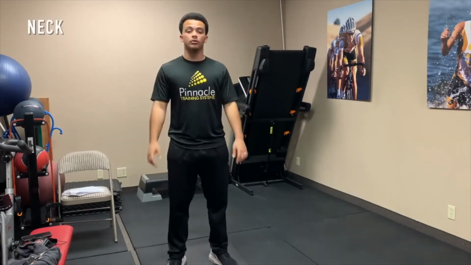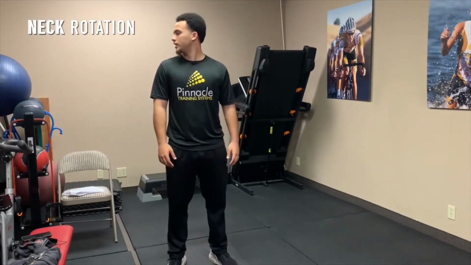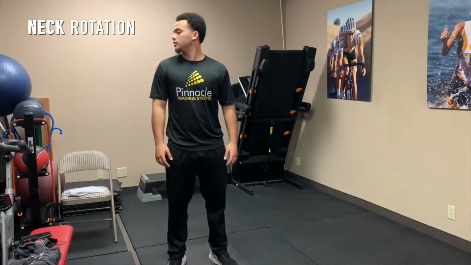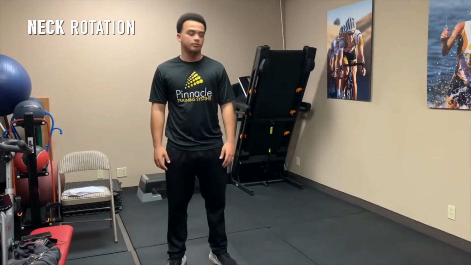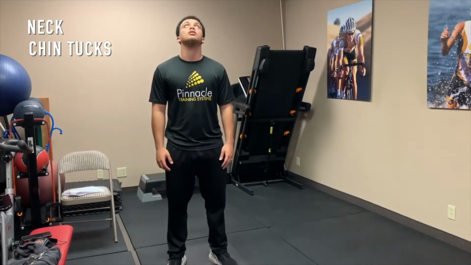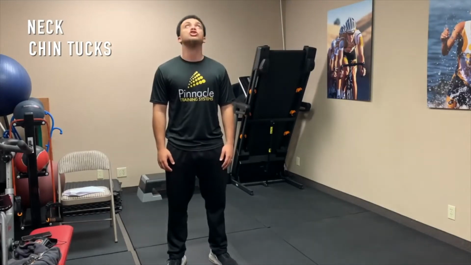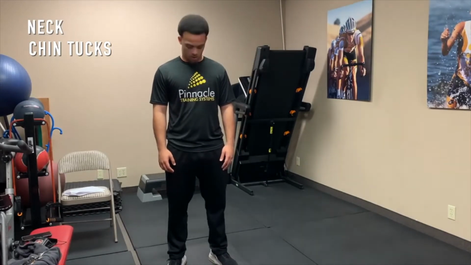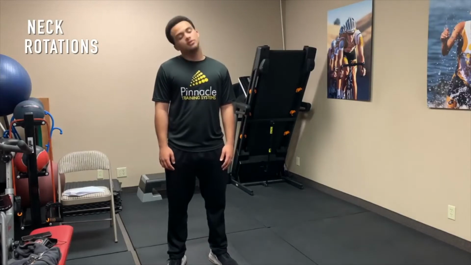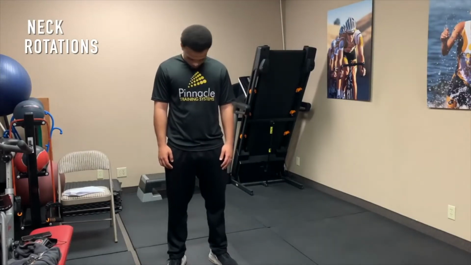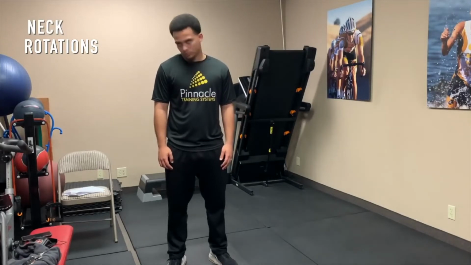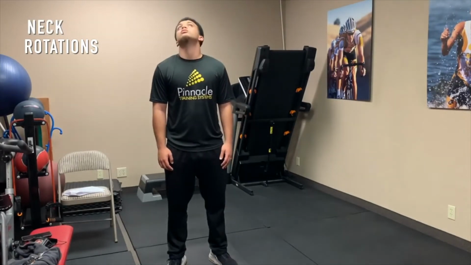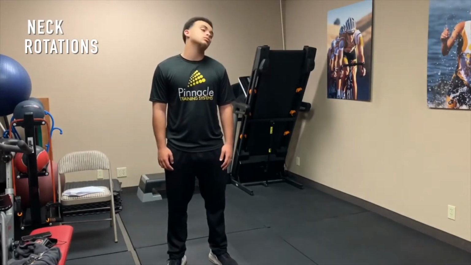Kind of similar to the upper body. What you're going to do is neck rotations, bringing that chin to each opposite shoulder, chin tucks, flexion and extension of the neck. Remember, you can either do this for 15 seconds up to 60, not for this one though, or you can do it for 10 to 12 reps. Rotations, about 10 times each direction.